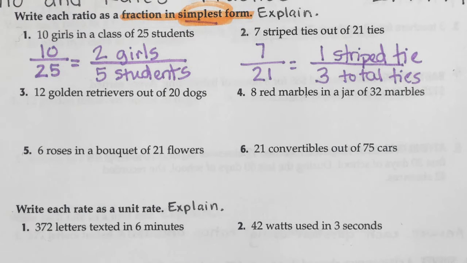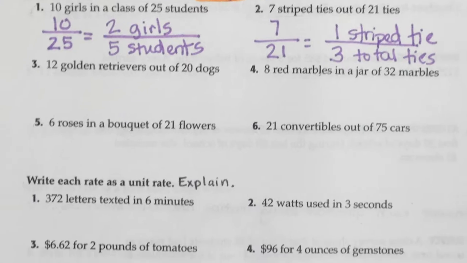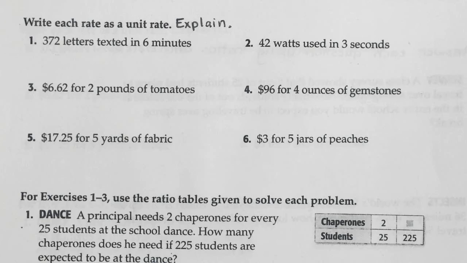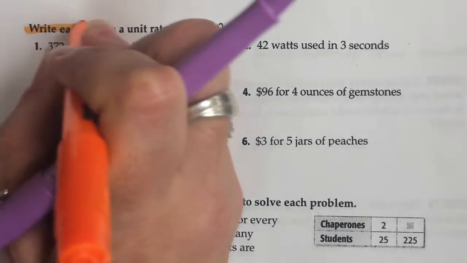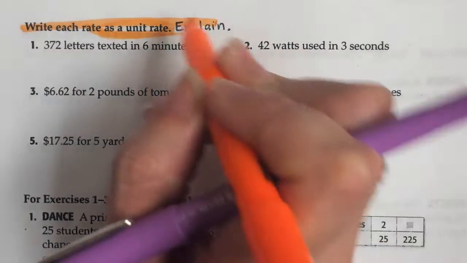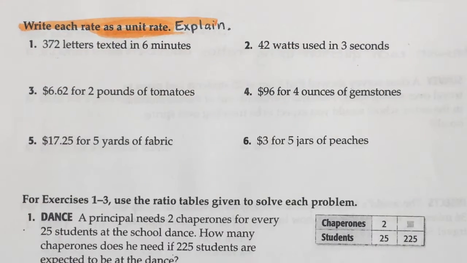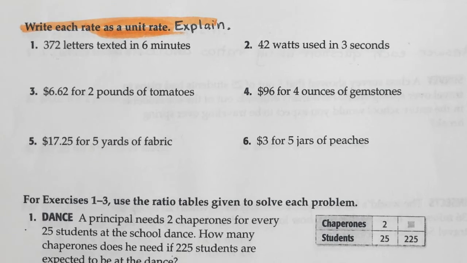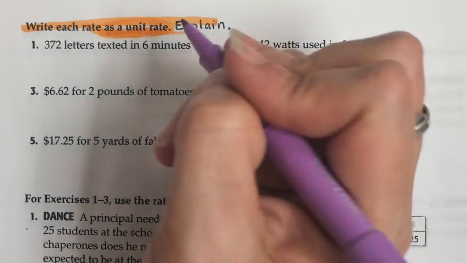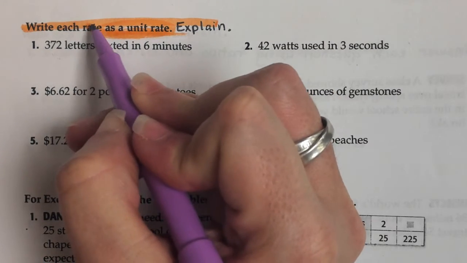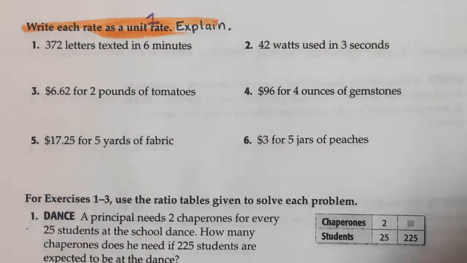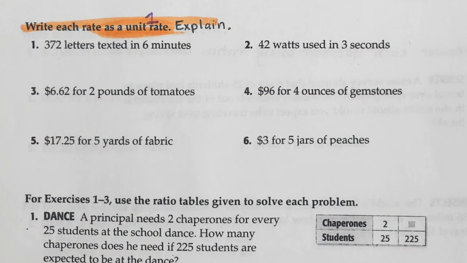Okay, now I'm going to jump down to the next section. Here we go. Please look at number 1 on the next section. If you are sitting with me in class right now, please do this with me. Stay with me, and then we'll kind of work on it some. Okay, we're going to write each rate as a unit rate. So this is where, we did this I think last Tuesday, and a rate is what I'm calling the big numbers. Unit rate meaning how much is 1. How much is 1 of that item, okay?